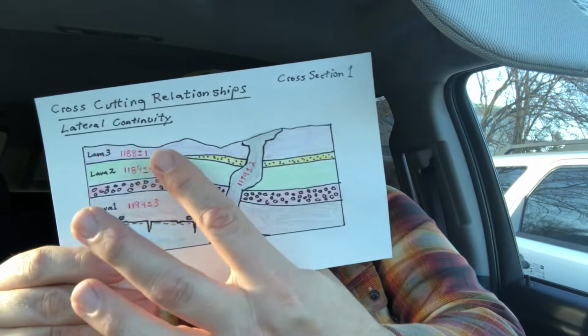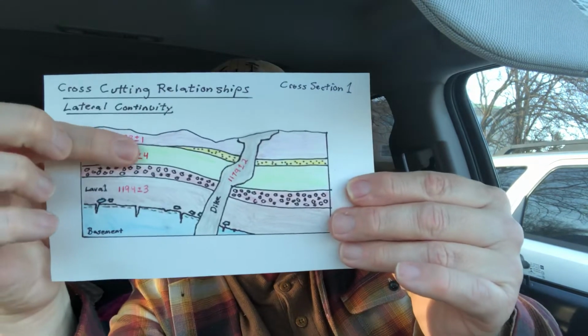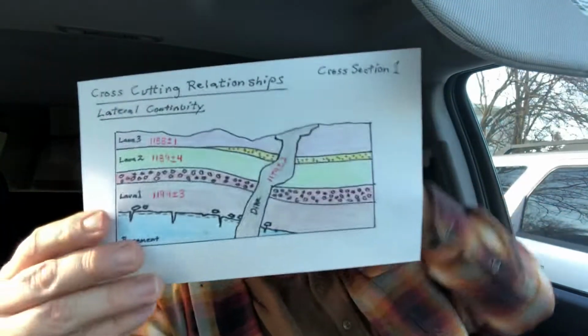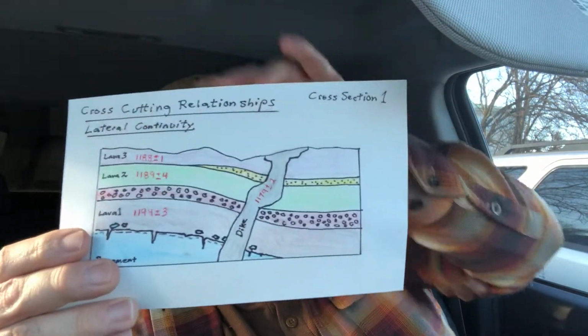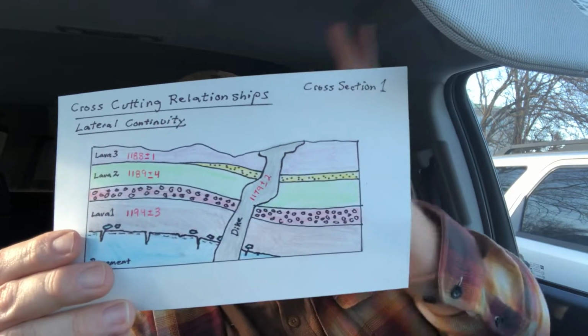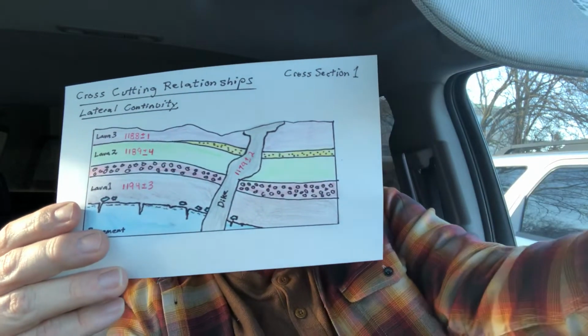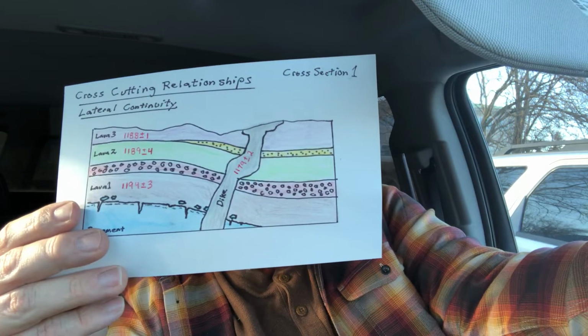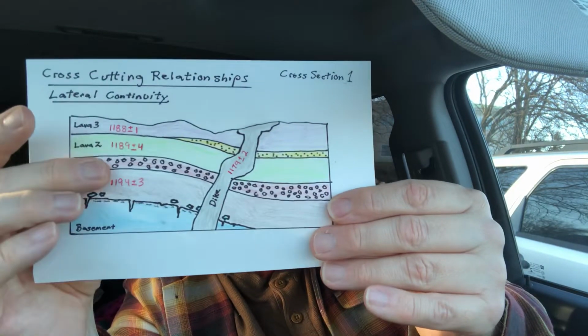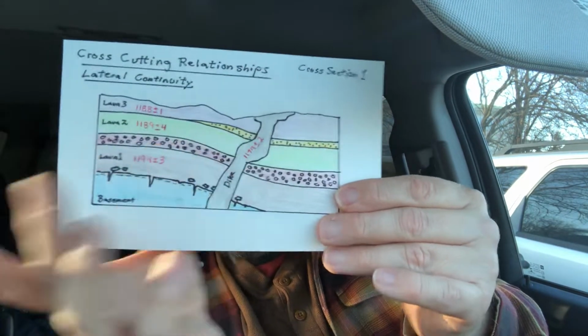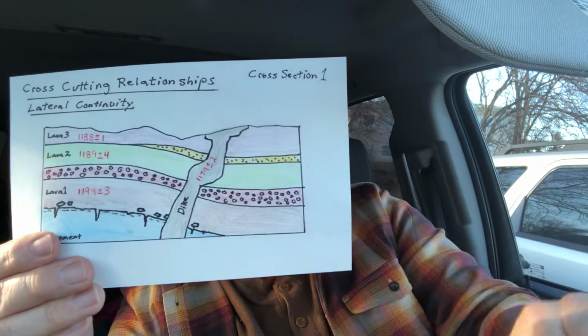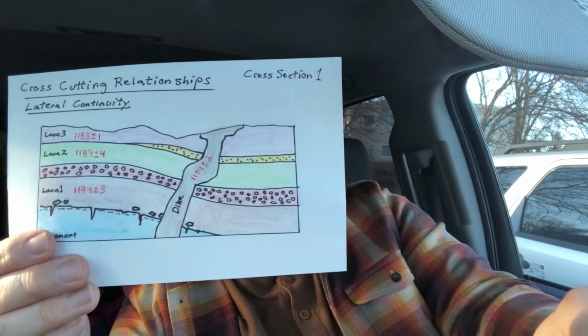And as you can see, we have dates here. Now, they do overlap a little, which can happen if you're dating thin lava units really close to one another, because they can pick things up from underneath, all right? But it doesn't violate any law of stratigraphy. These all jive with one another. The law of cross-cutting relationships is fine, okay?